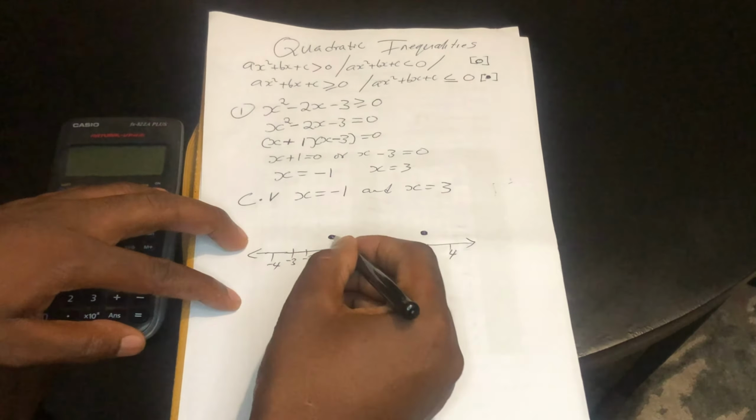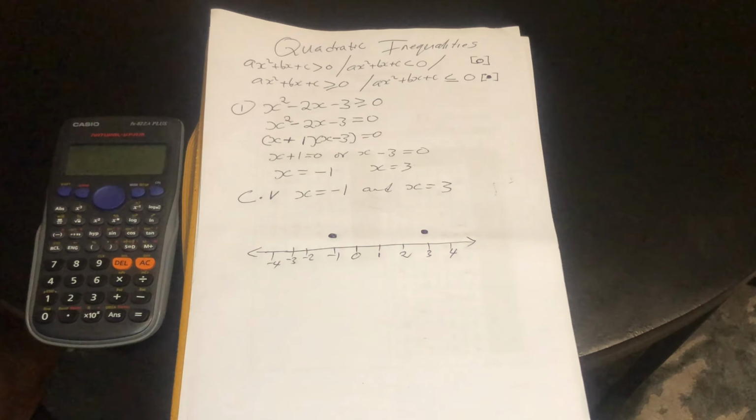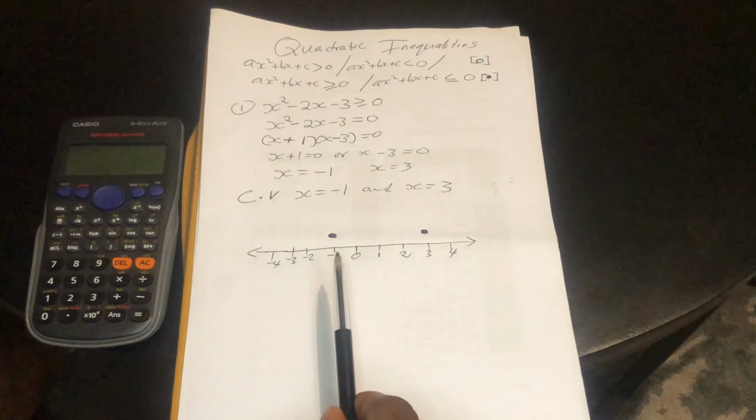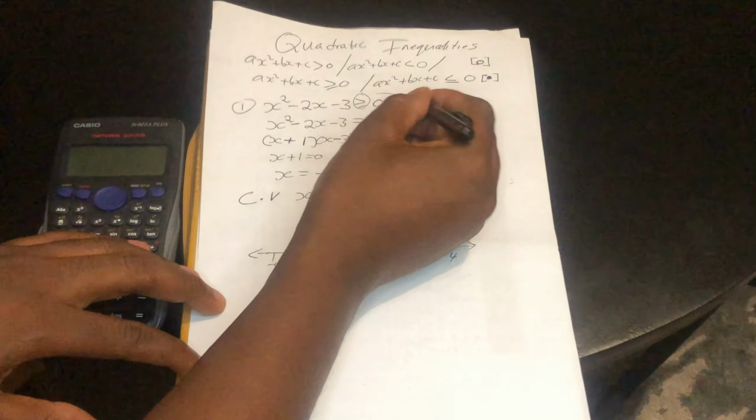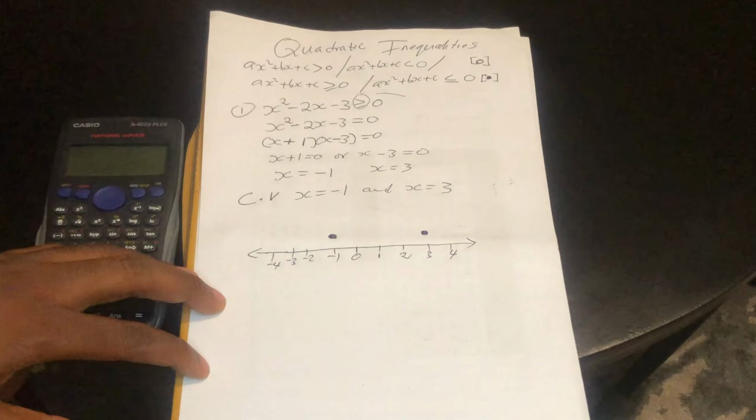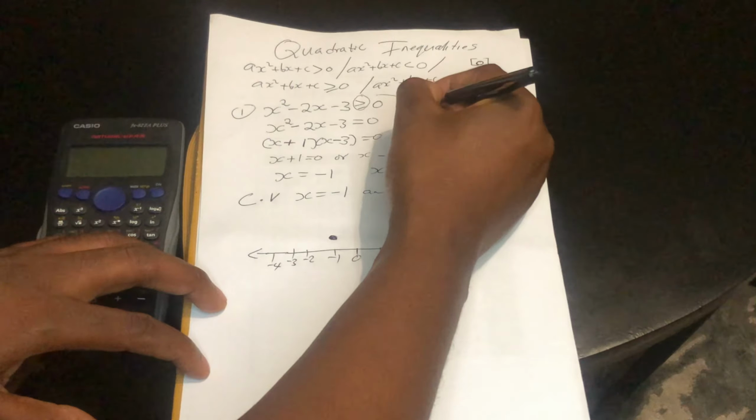And then from there, you can tell that we are having numbers between the dots. We also have numbers after this dot, and we also have other numbers before this dot. So you go back to the statement and check what is the meaning of this sign. The meaning of this sign means that greater than or equals to.